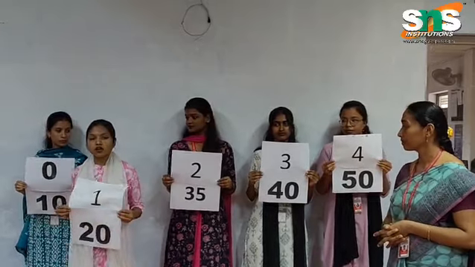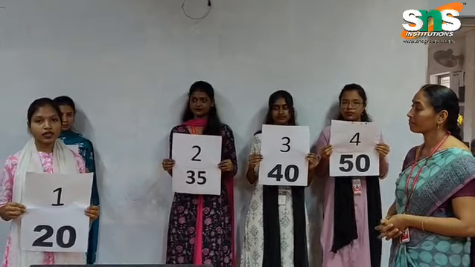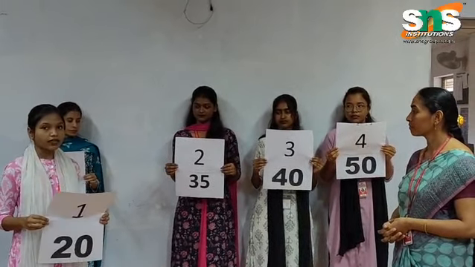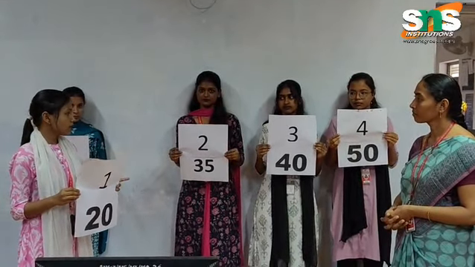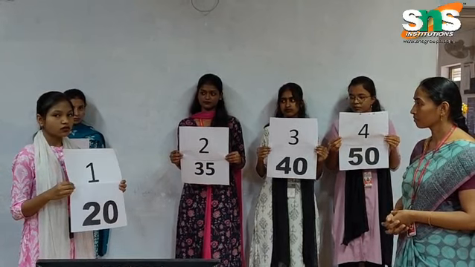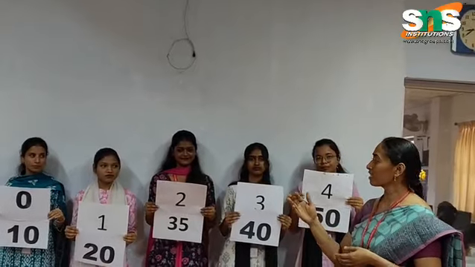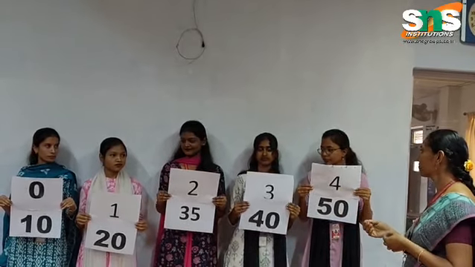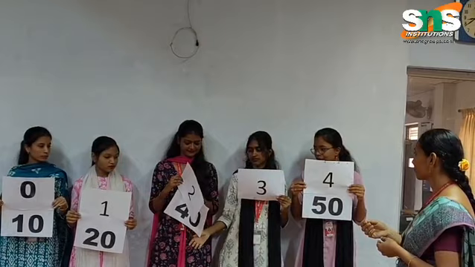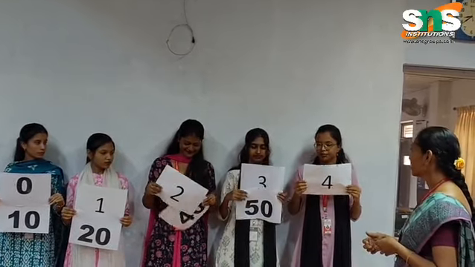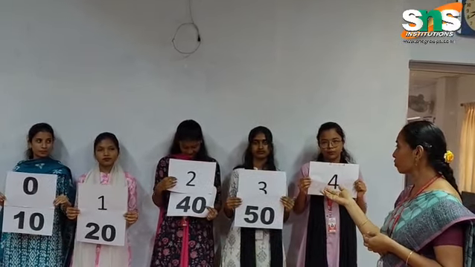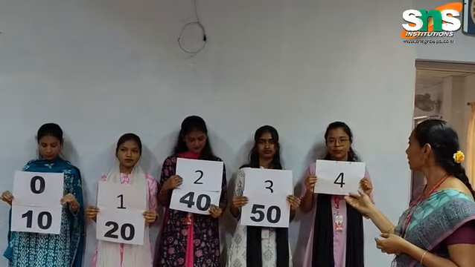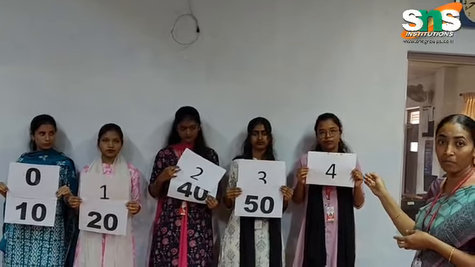The next will be the deletion operation. So now let's see how deletion works. We are going to delete the number 35 from index value 2. The student holding the 35 leaves and the remaining elements next to the 35 will move one step to the left. Next is the shifting process. The number 40 is stored at index value 2, then 50 is at index value 3, and the fourth index value will be in the empty position.